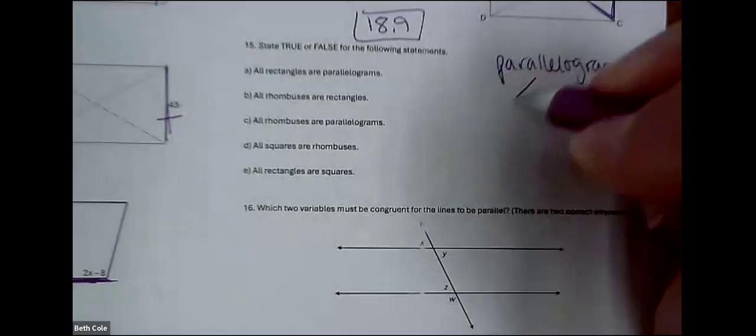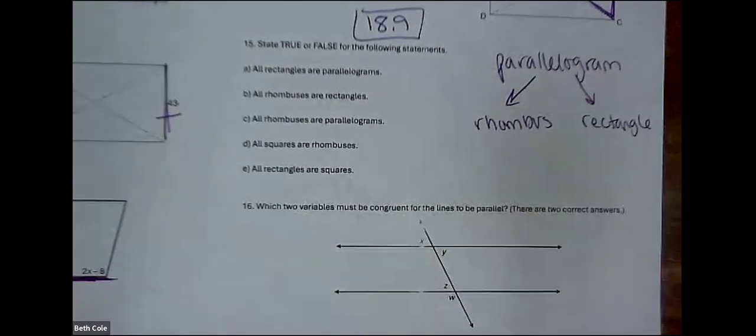So parallelogram splits into rhombus and rectangle. For example, if the statement says, all rectangles are parallelograms, that would be true. Do you see how that is lower down on the flow chart?